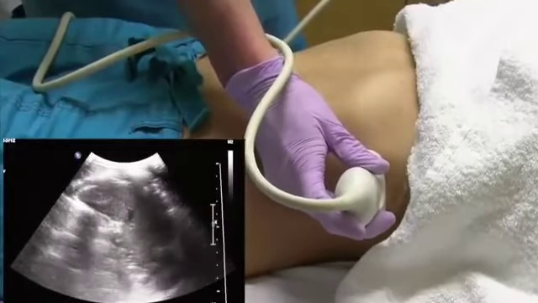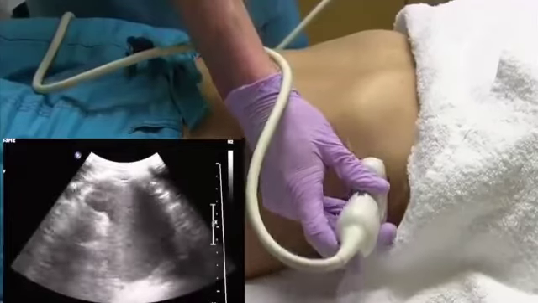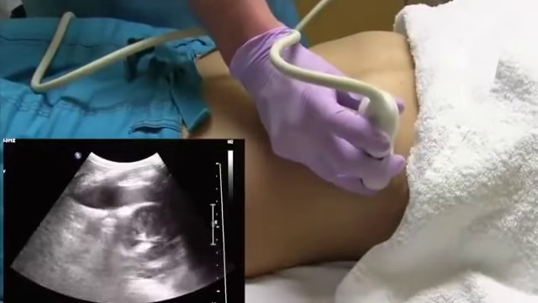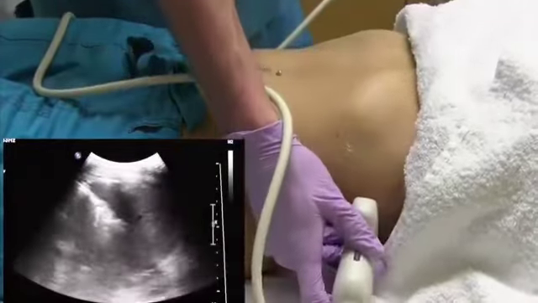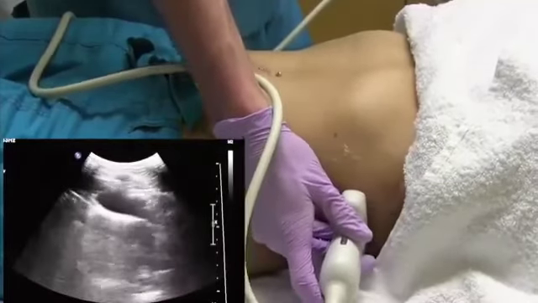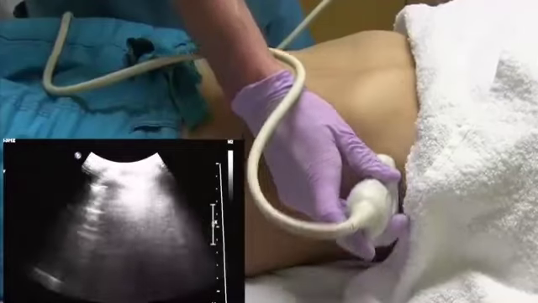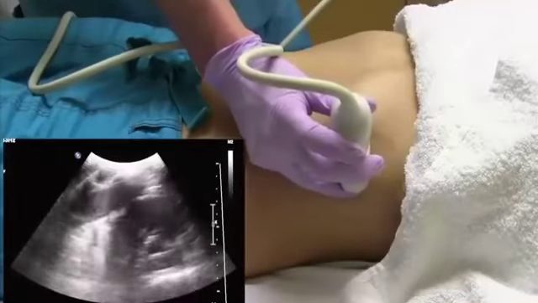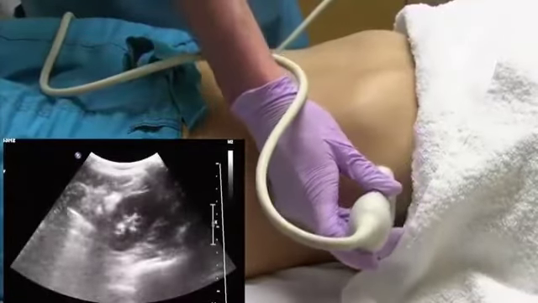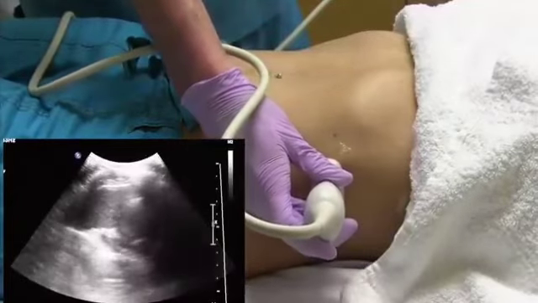But all you can do is just angle, maybe come a little more anterior or posterior to get around those ribs, and just sweep through as much of the spleen from these different windows as possible until you feel like you've seen the entire spleen.